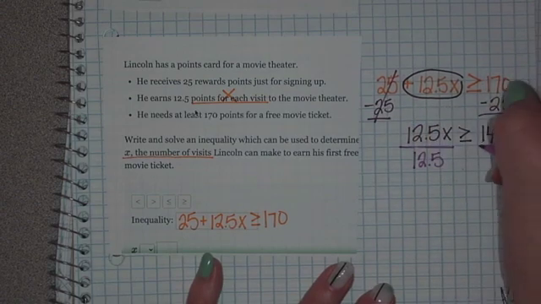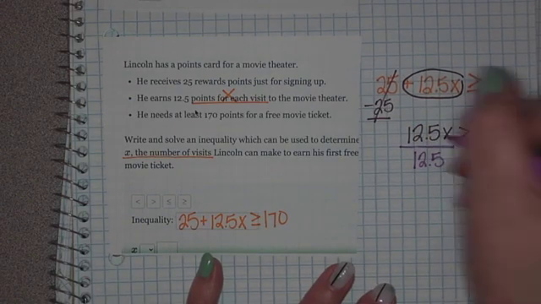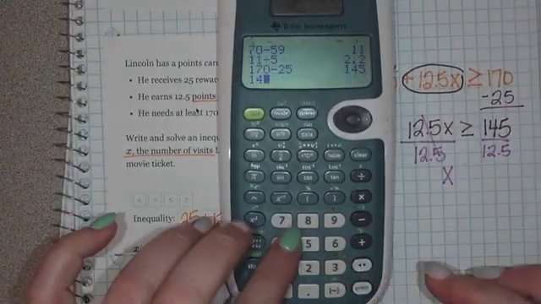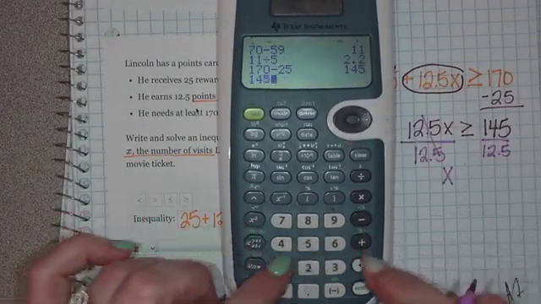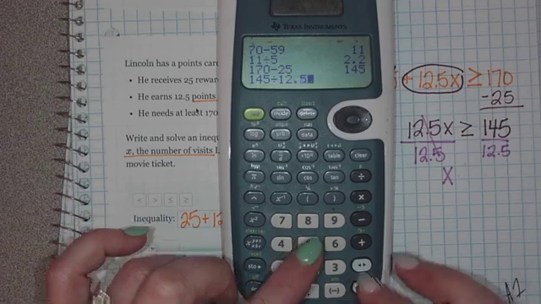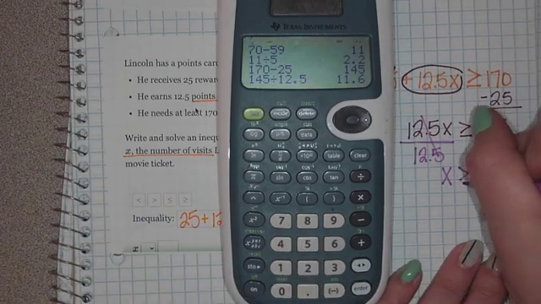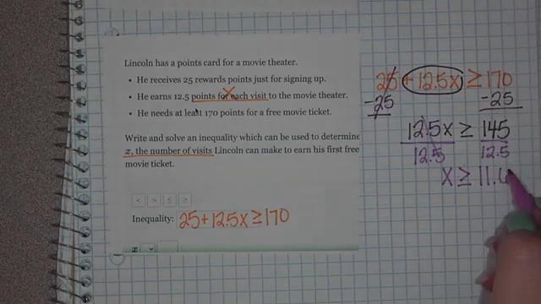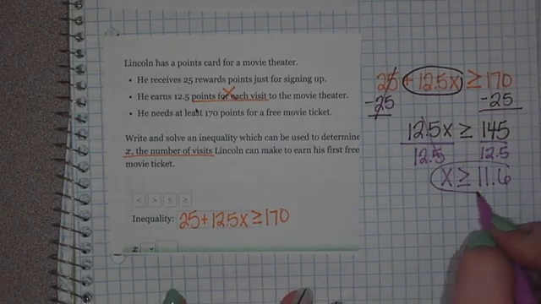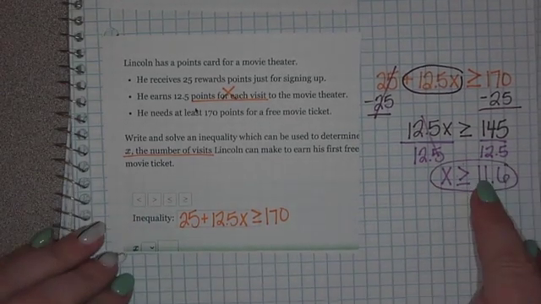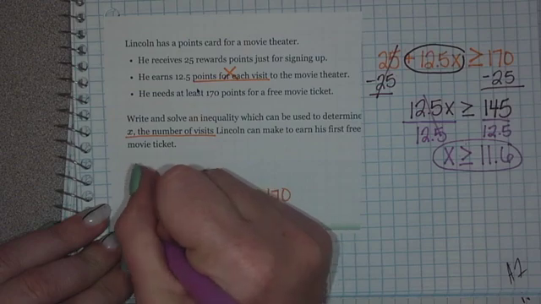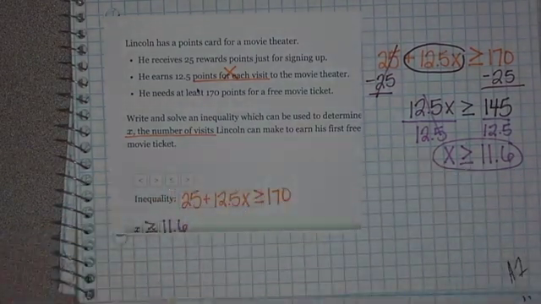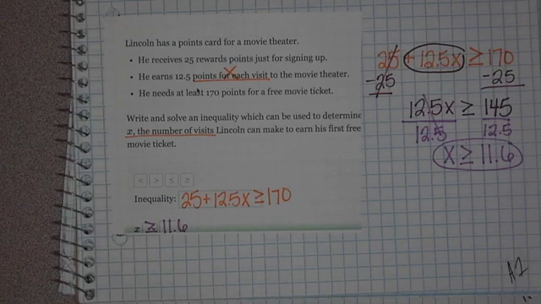So 12.5, 12.5. So X means 145 divided by 12.5. So he needs to go at least 11.6 times. I'm pretty sure that he probably can't go 11.6 times exactly, so he would have to go more than that. So probably on his 12th visit he will get it.